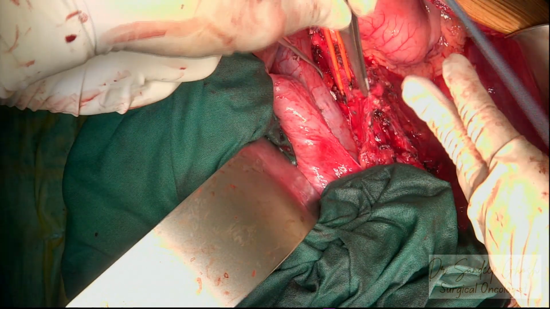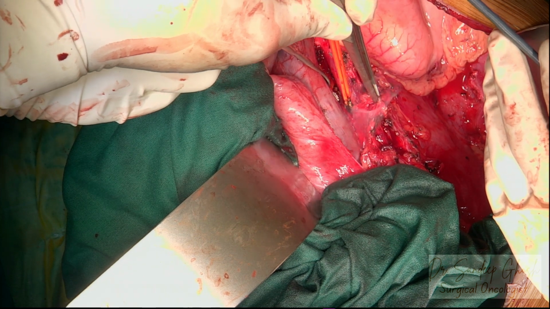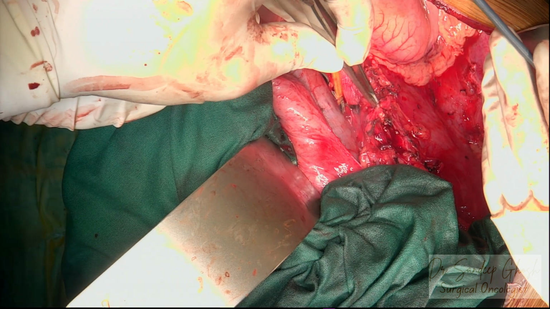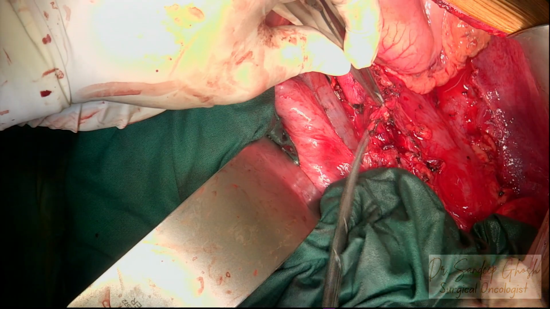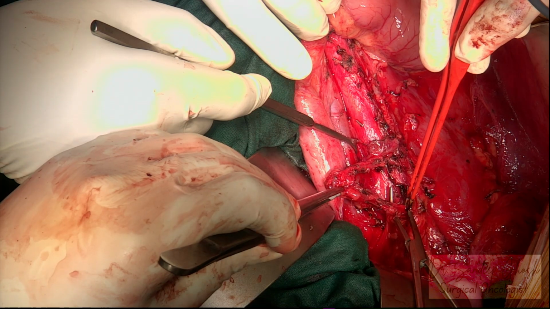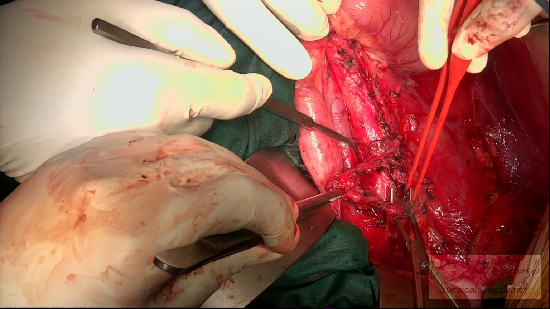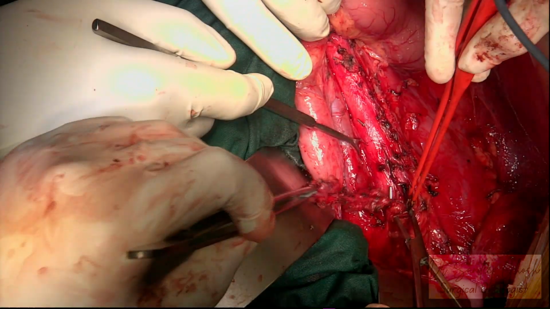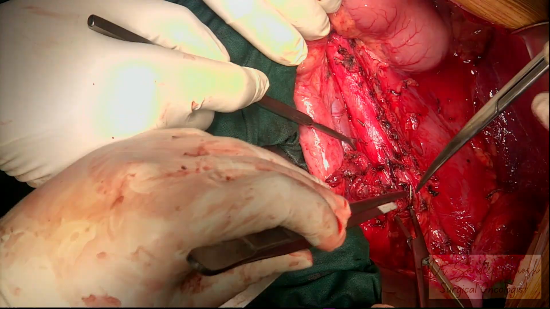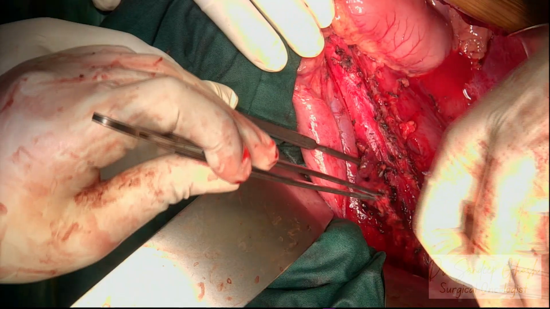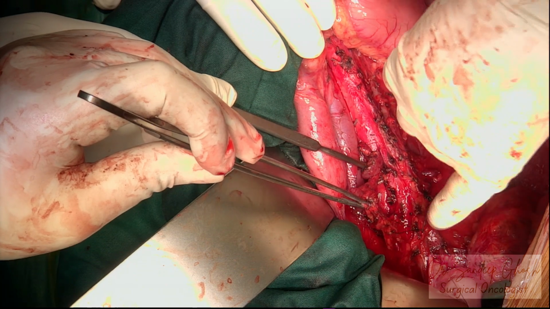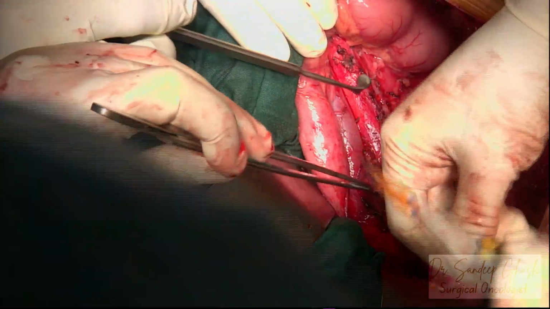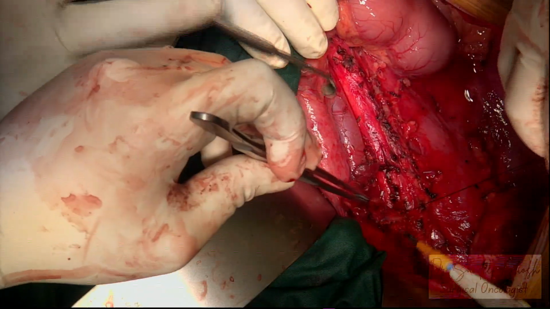As you can see, we're moving in the caudal direction. The lumbar vein or artery being encountered is being taken care of. We're separating it from the IMA on the left side. That's the entire interaortocaval lymph node packet. Now we are ligating the inferior most part of that packet before removing it.